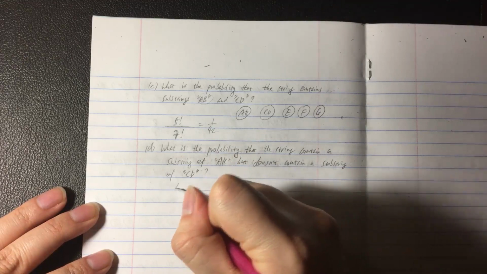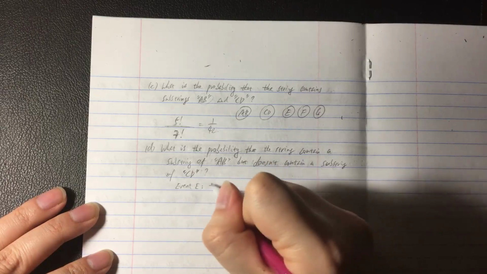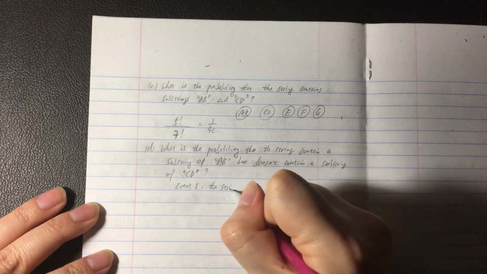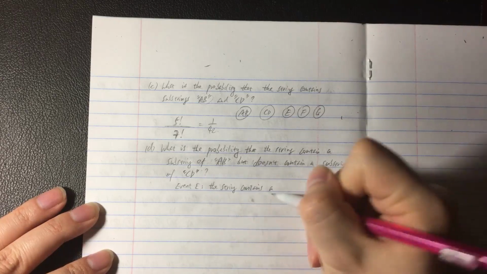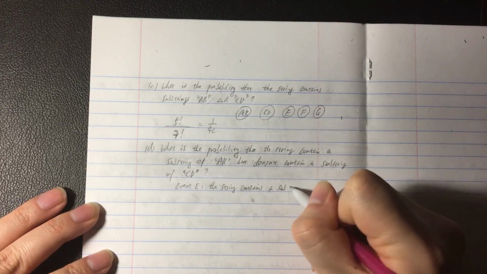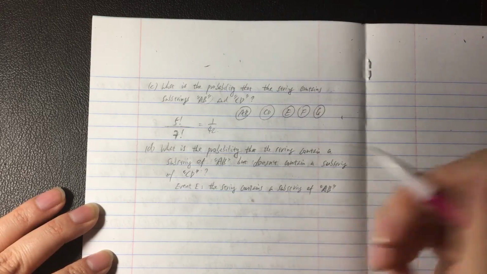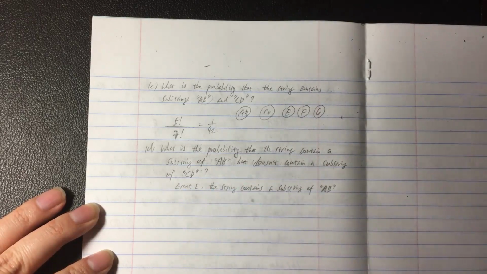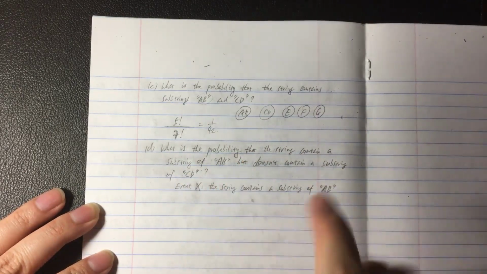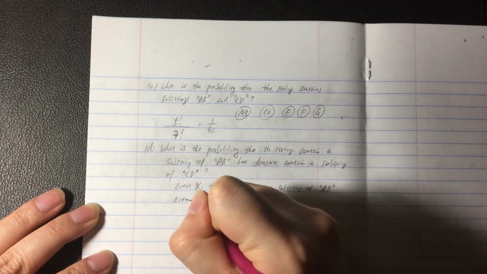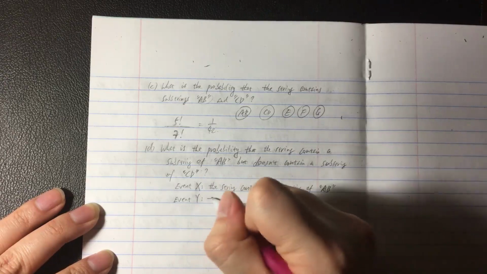Let me use X and Y here. Let event X represent that the string contains a substring of AB. Let event Y represent that the string contains a substring of CD.